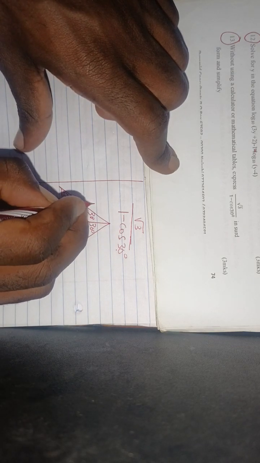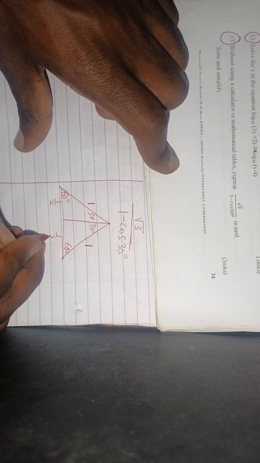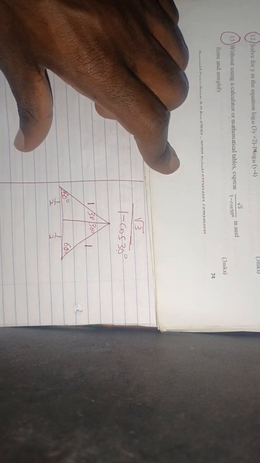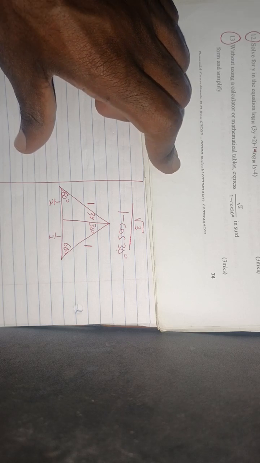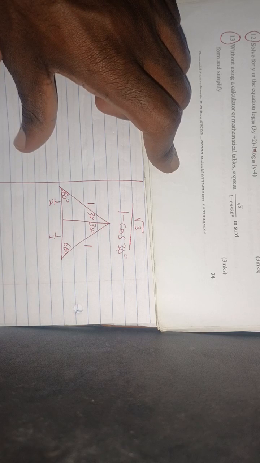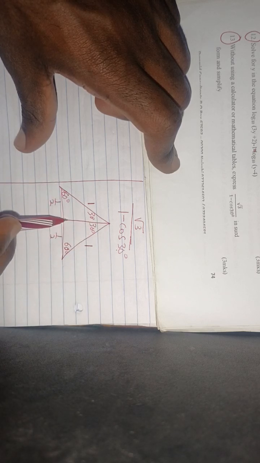We know very well that this is 1, this is 1, this is a half, and this is a half. So you always know that the sides of an equilateral triangle must always be equal, apart from also all its angles being equal. So all the sides are equal. If this is 1, it is also 1. If this is 1, then you have actually divided this, so you have a half and a half.